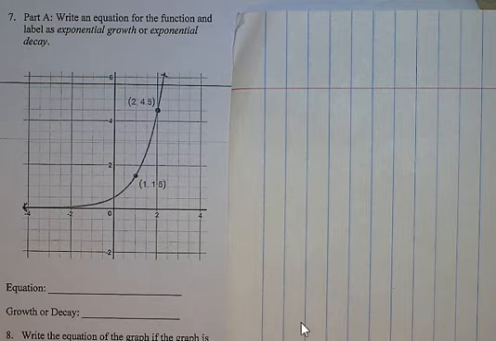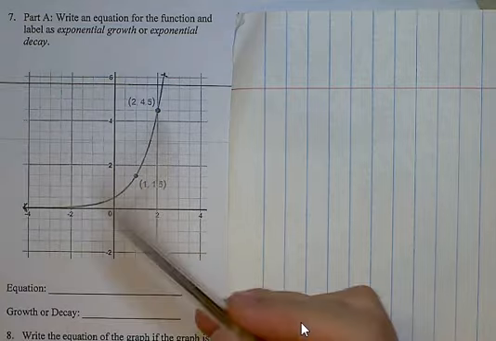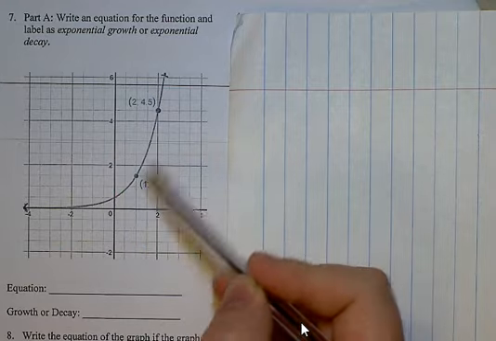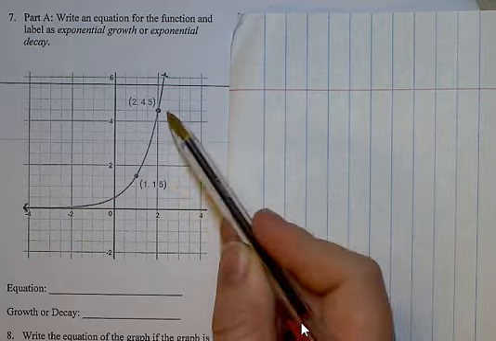In problem number 7, you are asked to write an equation for the function and label it as exponential growth or decay. We're given two exact points, and although this looks like it crosses the y-axis at 0.5, we can't be sure. So we're going to use the two given points that we have.